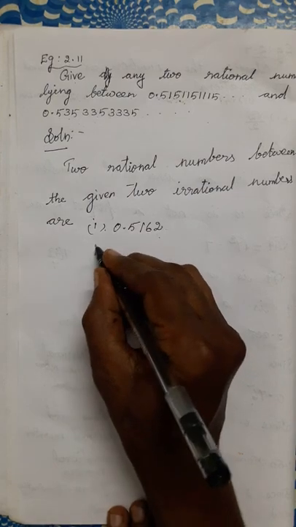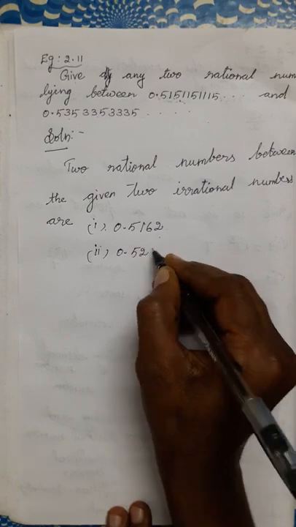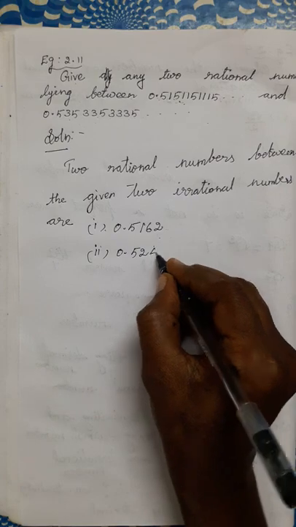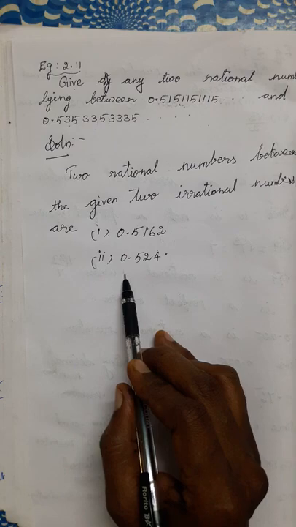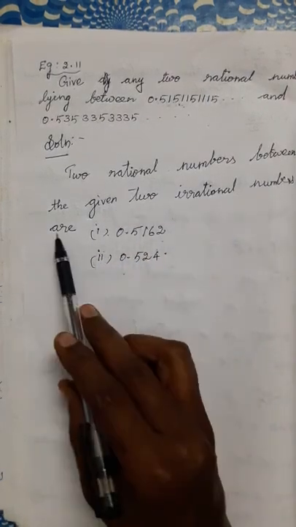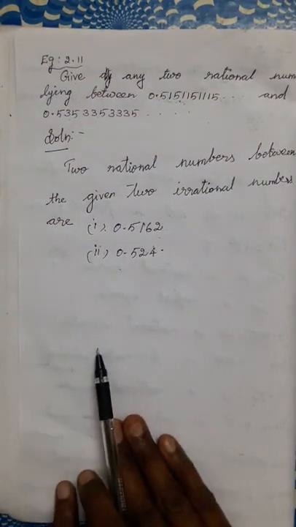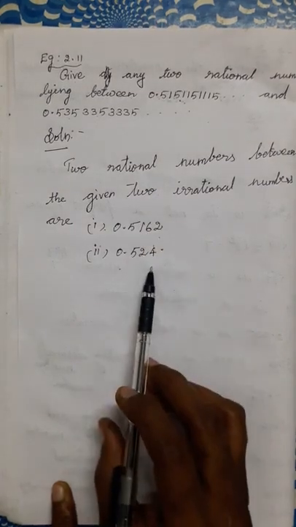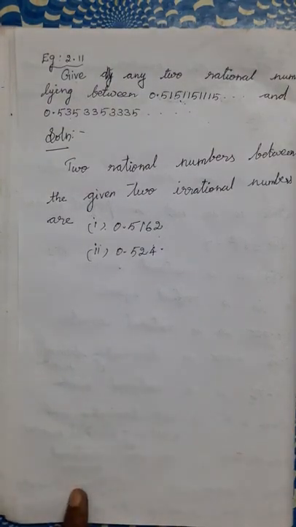One more number can you say? 0.526 or 0.525, 0.524. So many numbers you can write. Any two rational numbers between the given two irrational numbers are 0.5162, 0.524. Okay, have you understood that? Okay, next we can study some important results.